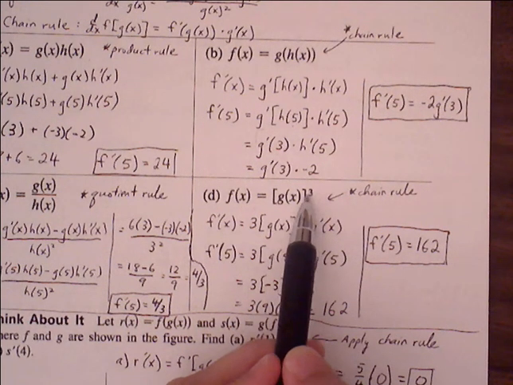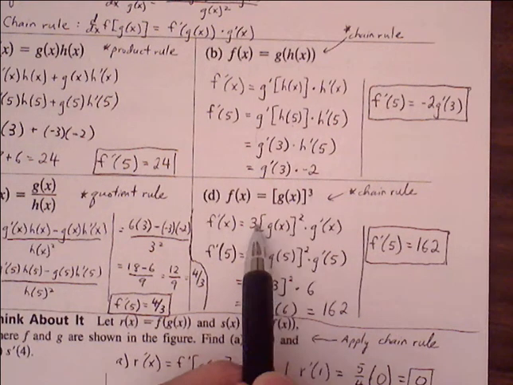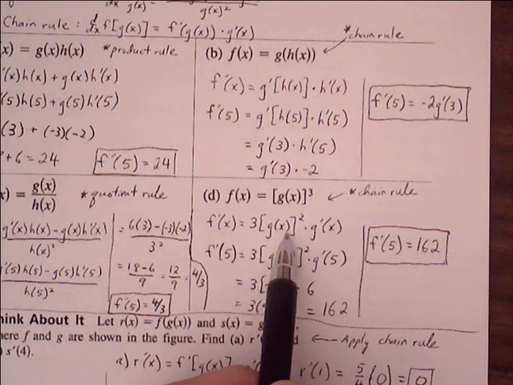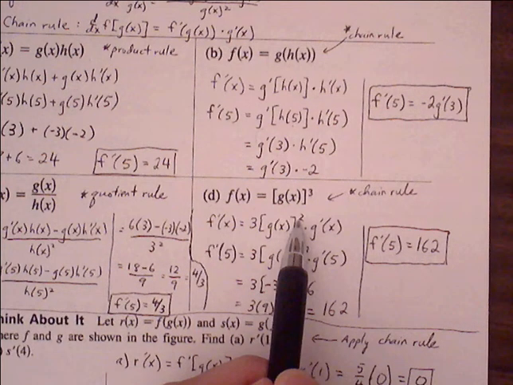So if we want to go through chain rule, we start off with the outside function's derivative. So we bring down the 3. We keep what's inside the parentheses. Go through power rule, subtract 1 from the exponent. So now we've taken care of the outside function's derivative.